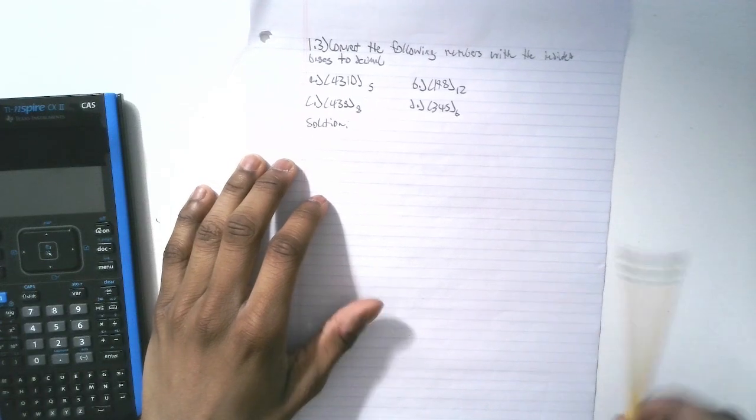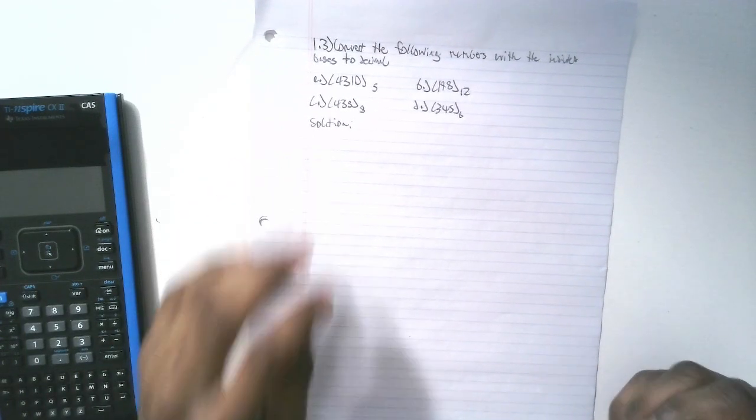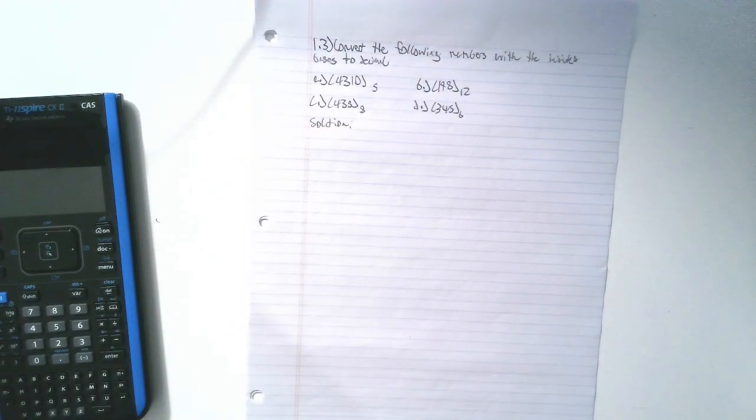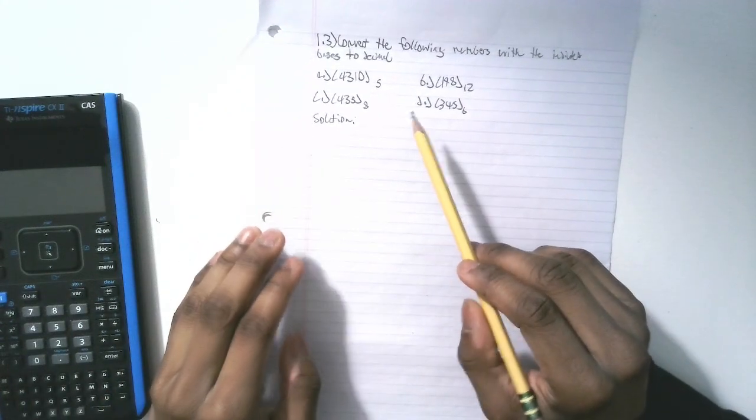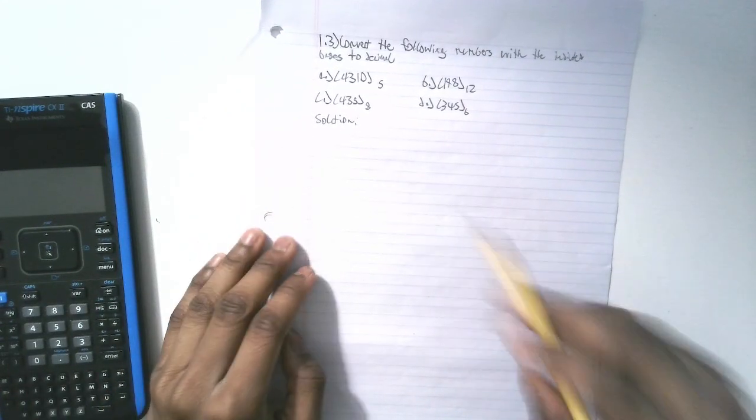Hello everybody, I'm going to be solving question 1.3 from the textbook Digital Design with an Introduction to the Verilog HDL, the 5th edition by Mano. And the question is asking, convert the following numbers with the indicated bases to decimal.